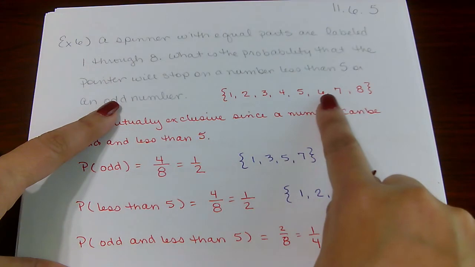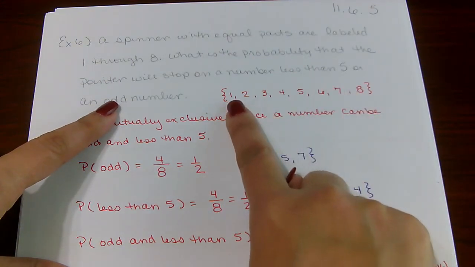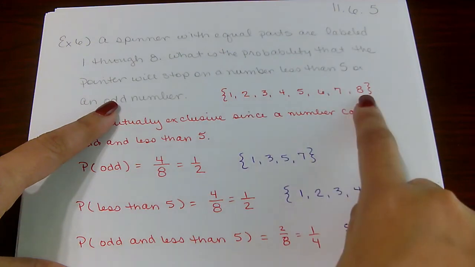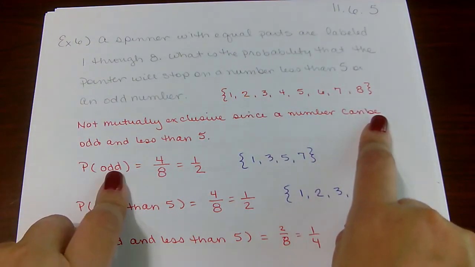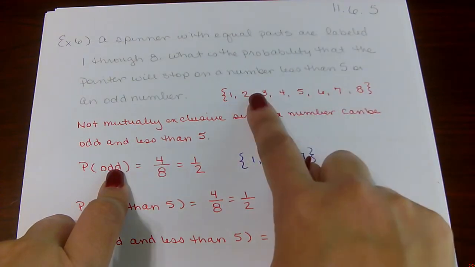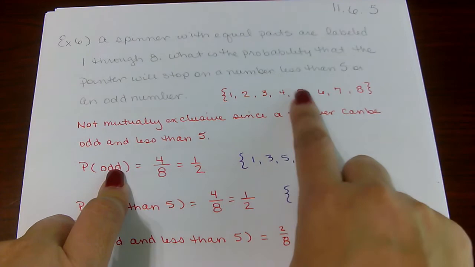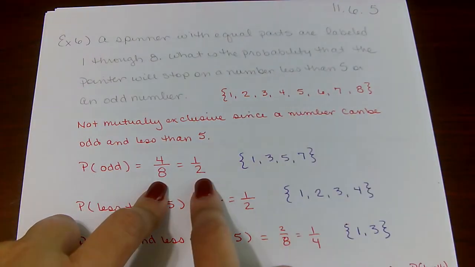The first thing I ended up doing here was going ahead and listing our sample space. The pointer can land on anything between 1 and 8. So the probability of it being odd, well, we're going to figure out how many numbers are odd. There's going to be 1, 3, 5, and 7. That's 4 out of 8 numbers that are odd, or in other words, half of the numbers are odd.